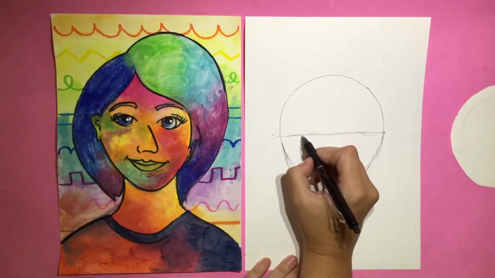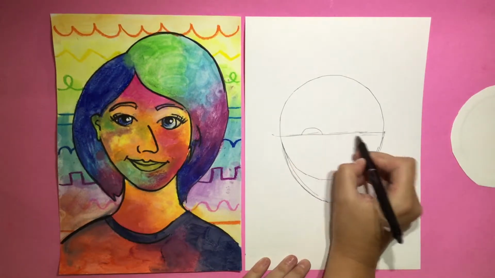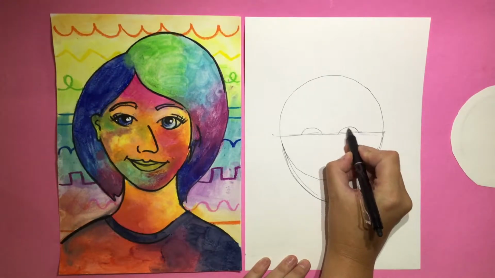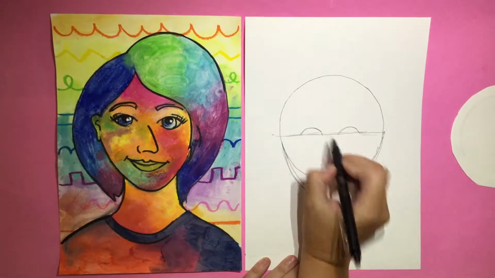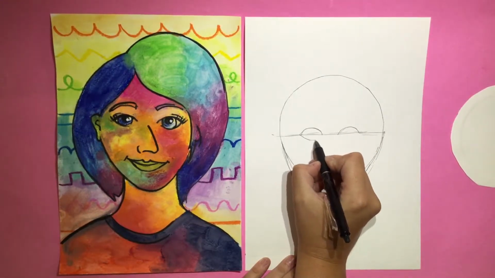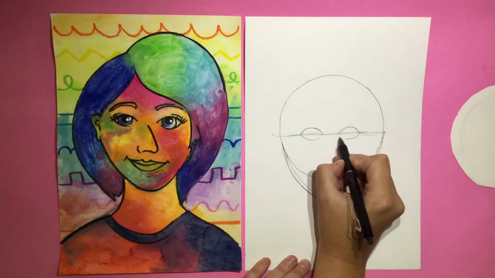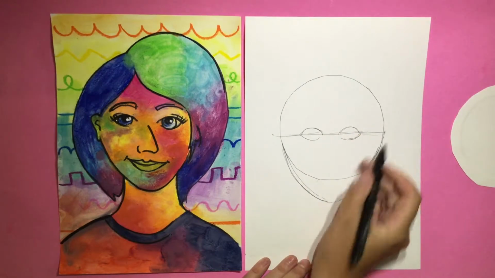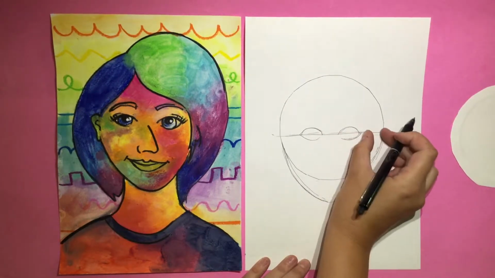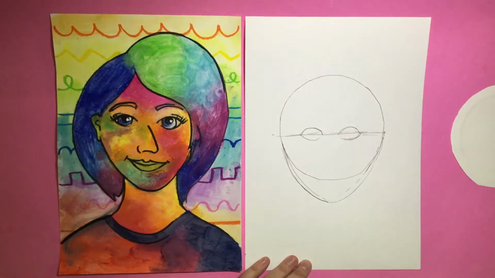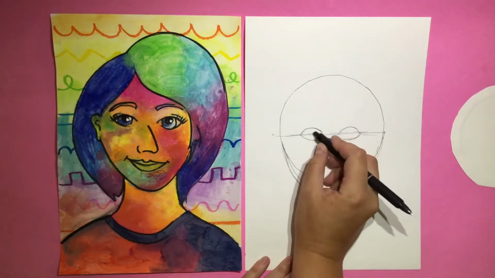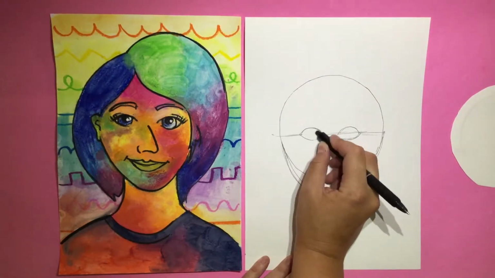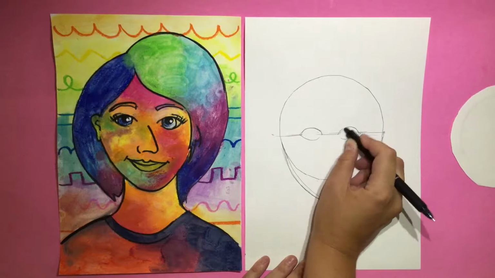So for our eyes, the first thing we want to do is draw 2 rainbows and complete them on the bottom, making a football shape. I'm leaving a pretty even gap between the eyes and the sides of the face. Once I've got those drawn, I can go ahead and erase these lines from the inside of my football.